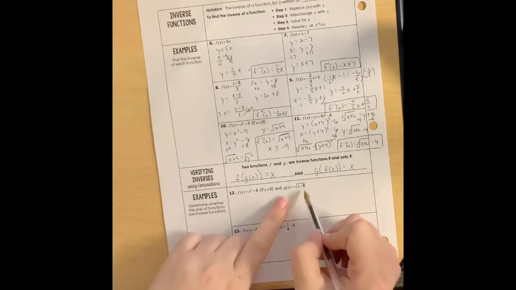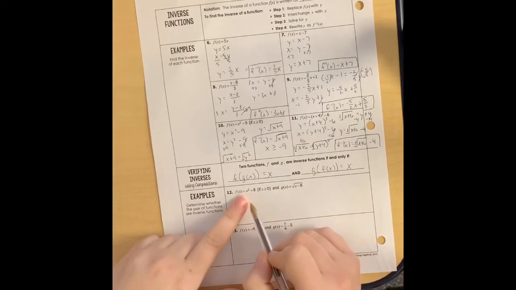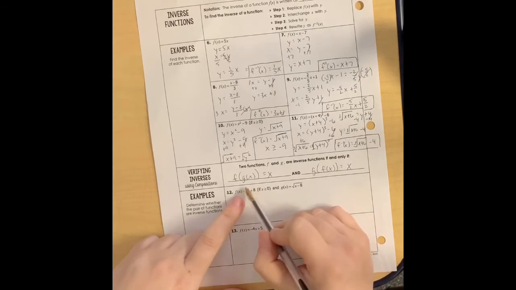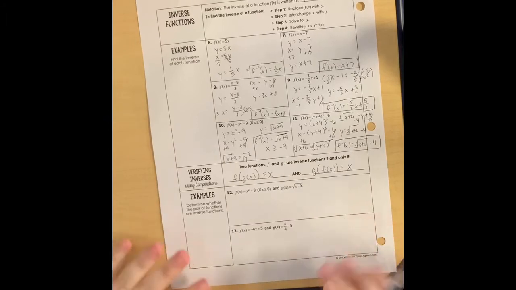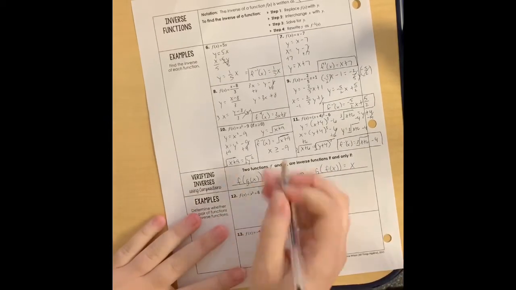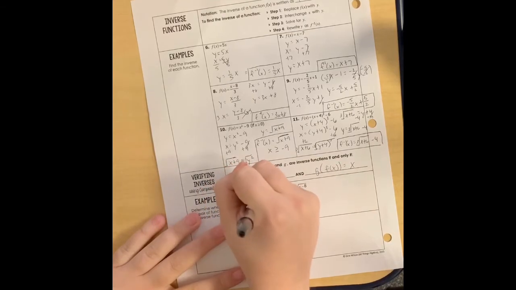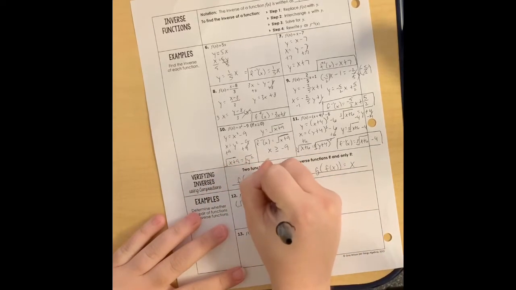So first we've got to plug this in for the x value here, and we want to see if it's going to cancel out to equal x. Then we have to do the same thing by plugging this in for the x value here and see if that cancels out to equal x. Okay, so where this x value is, we're going to put a parentheses, and we're going to write the square root of x minus 8. Okay, and then we still have squared and then plus 8.